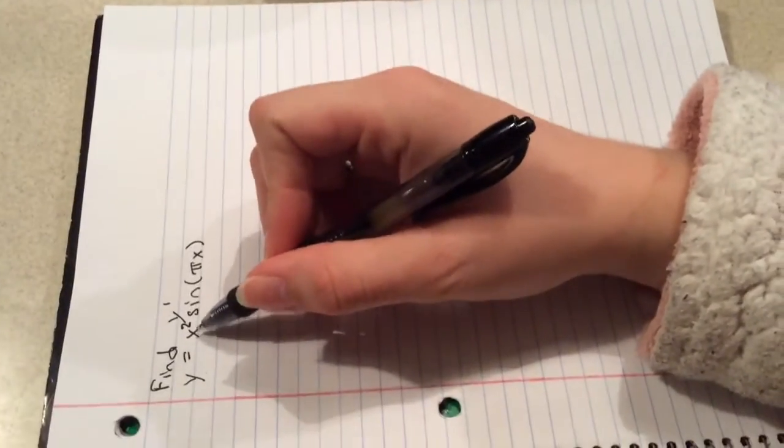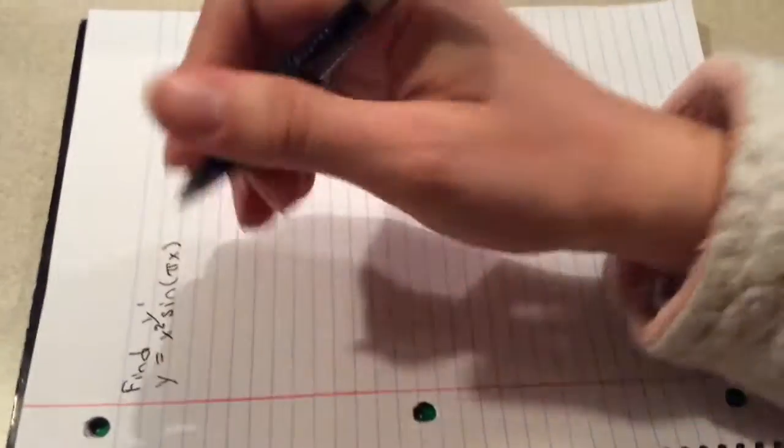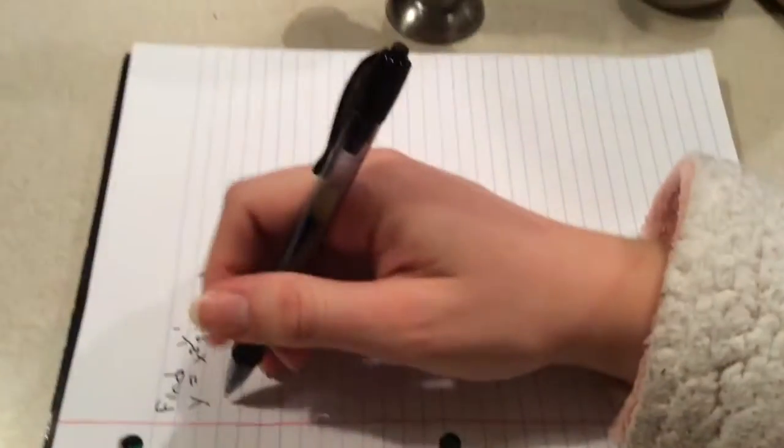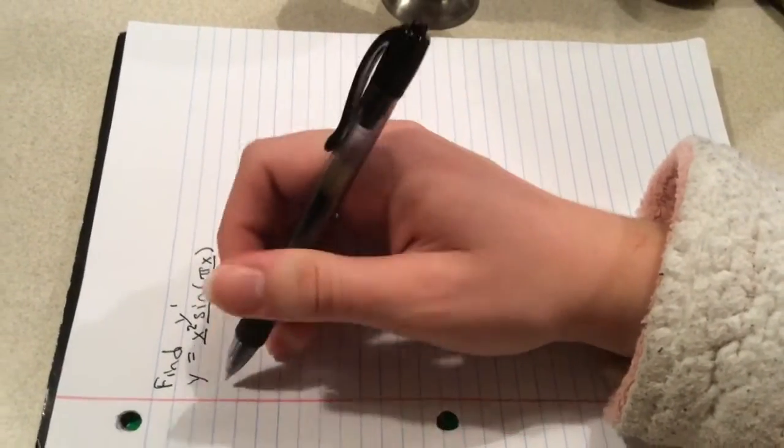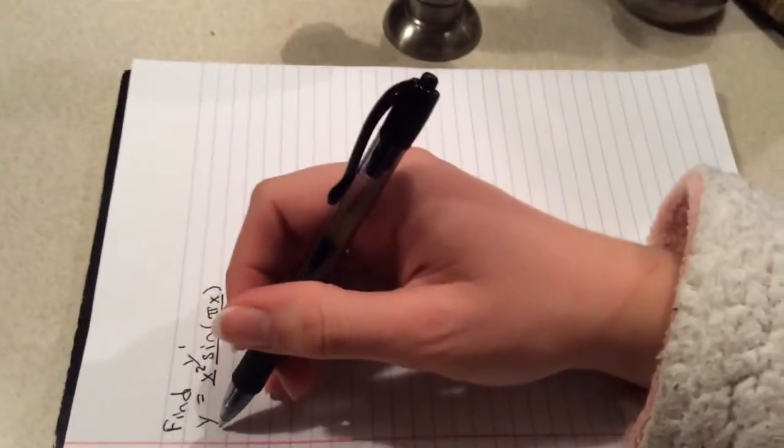So I will be finding the derivative of x squared times sine of pi x. In order to do this, I have two functions times each other, so I have to use the product rule.